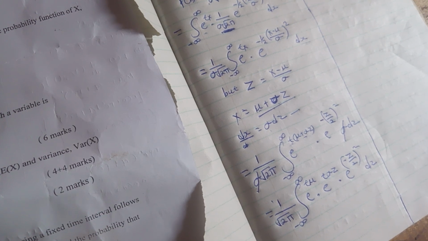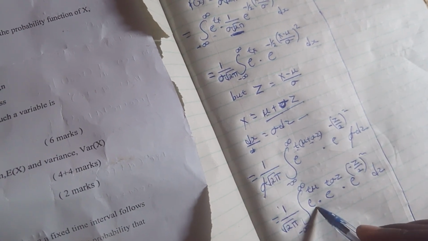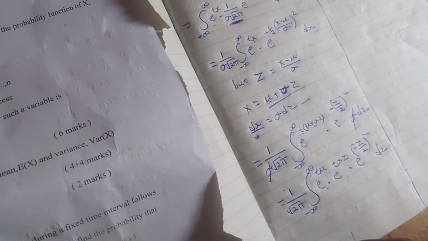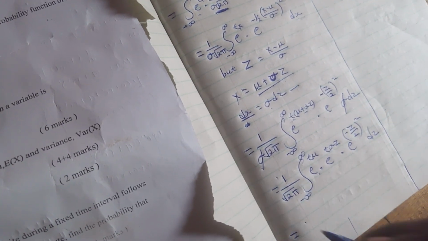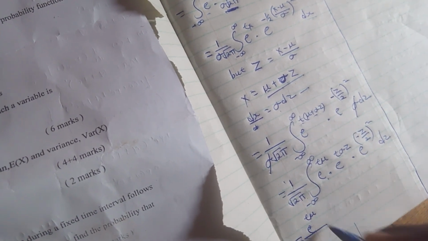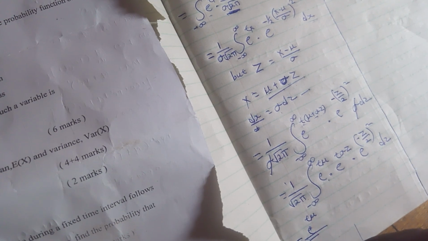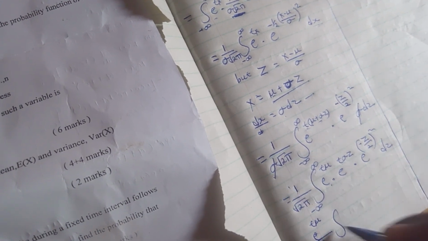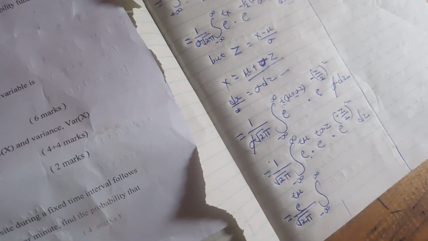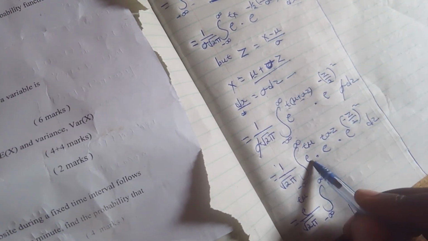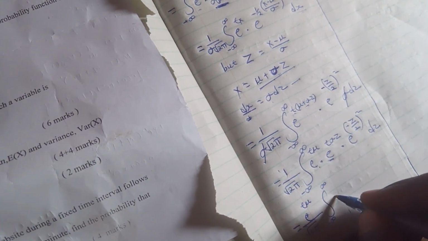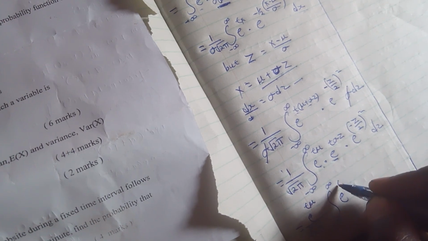So let us take this one out as our first constant. So this one is going to be exponent t mu over the root of 2 pi. Then we integrate from negative infinity to positive infinity. Then now this one is cancelled out. We are remaining with this one only.